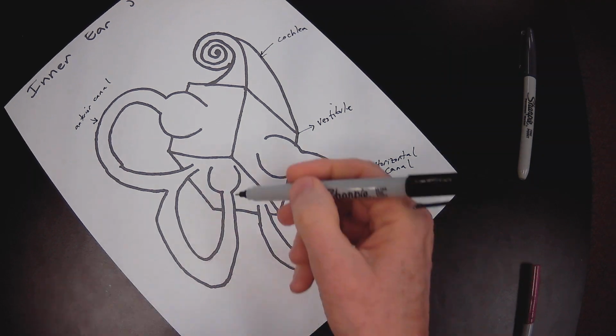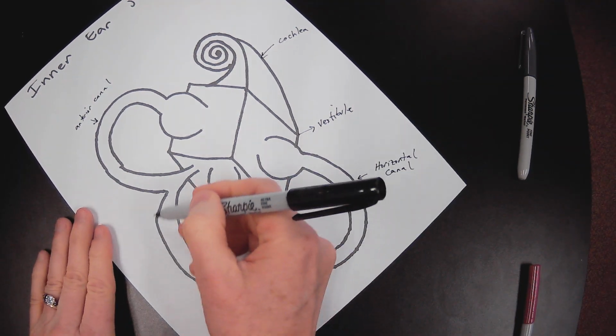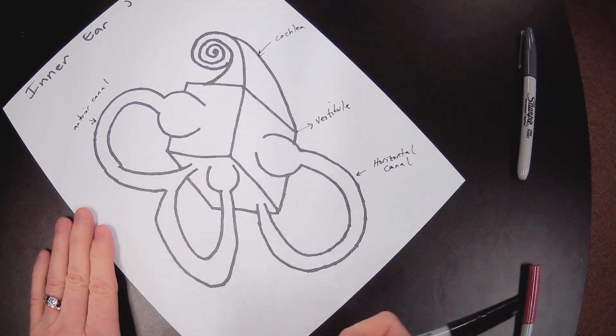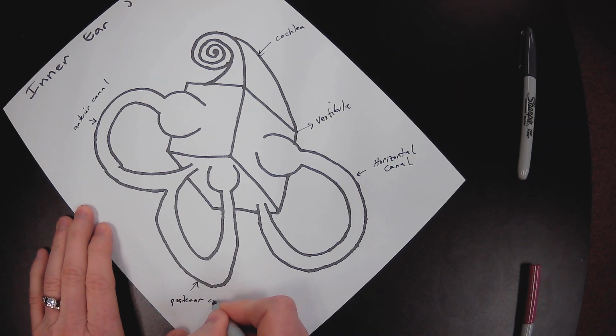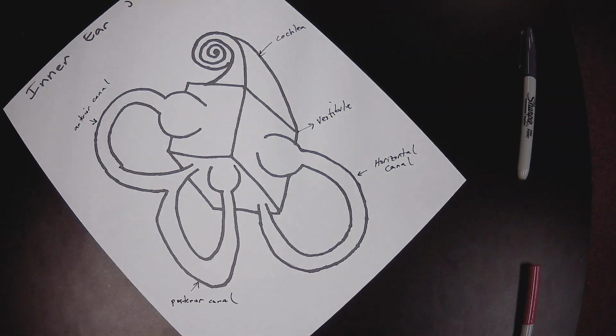The last one comes off the back of the box and then connects with the anterior canal to come back into the back of the box. That is your posterior canal. Good. And again, we're just looking at the right side, just one of them right now. Everybody got it?